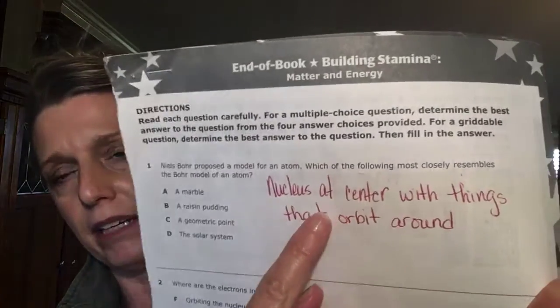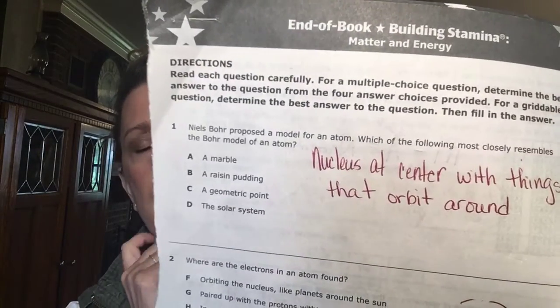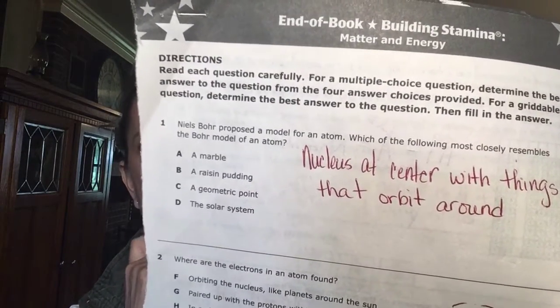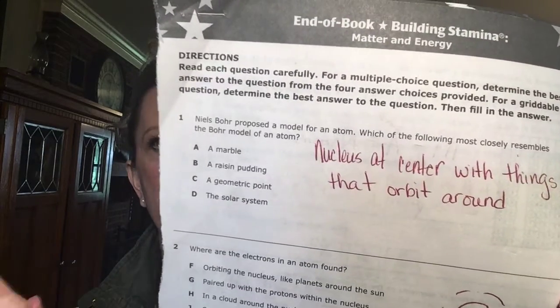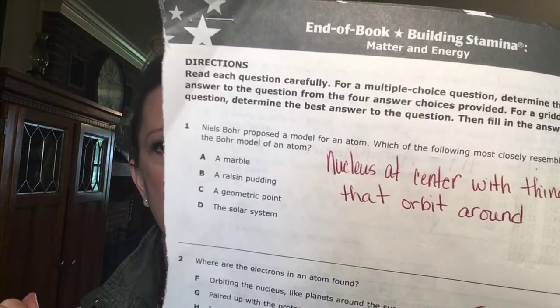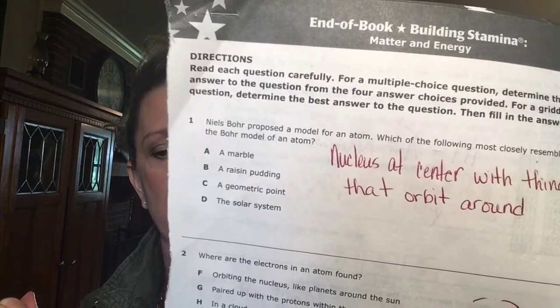So on the first page, numbers 1, 2, and 3, number 1 is asking you again about that Bohr model of an atom. Remember, it's asking you to compare something. So you're going to have to compare something that has a dense center. The nucleus would be in the center, and then you would have some other things orbiting around because the electrons are going to orbit around the outside of your nucleus.